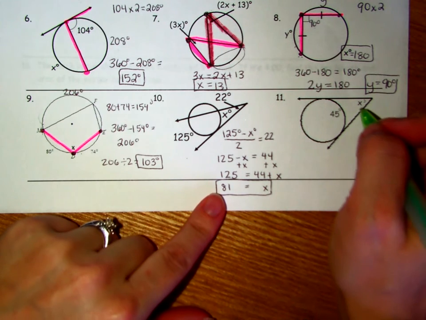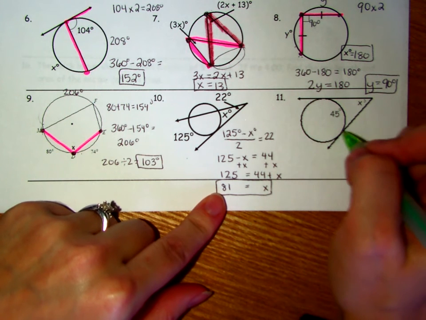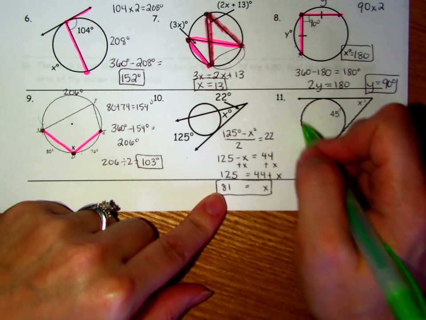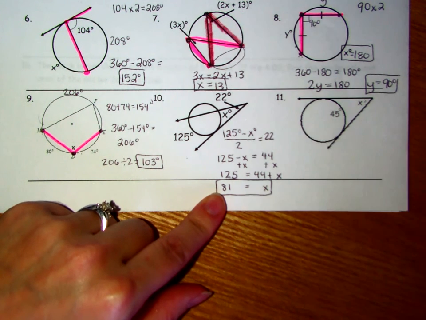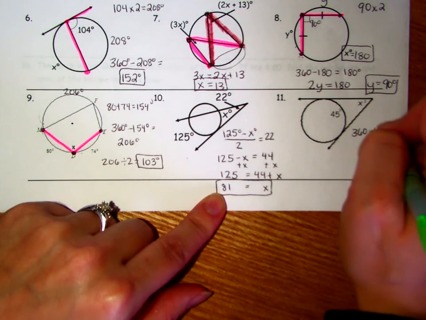Now, on this one here, it's the same concept, except there's one little catch. See, the one little catch here is that we need to figure out how much is left right here. So we need to do 360 degrees minus the 45.